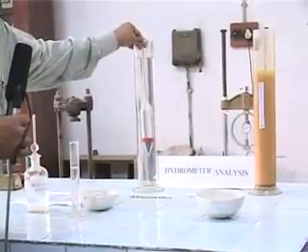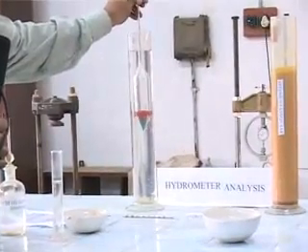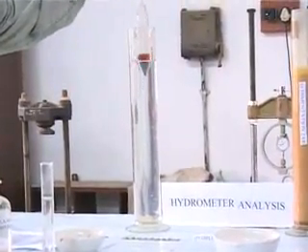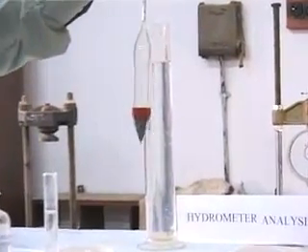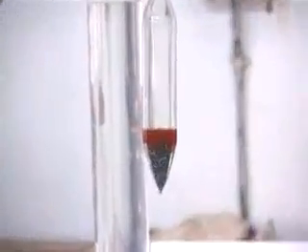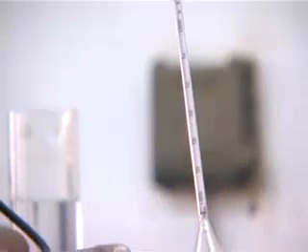Then, before soil starts settling, we are going to place a hydrometer like this into the slurry and find out what is the reading that we observe at a particular time on the stem of this hydrometer.